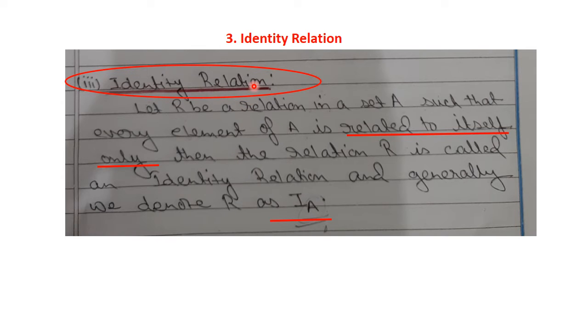Now next is the identity relation. Suppose R is a relation in set A, then R will be called an identity relation if every element of A is related to itself. If every element of A is related to itself, then that relation is called an identity relation.